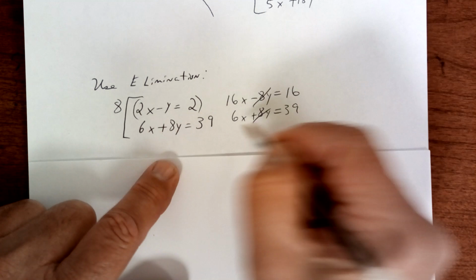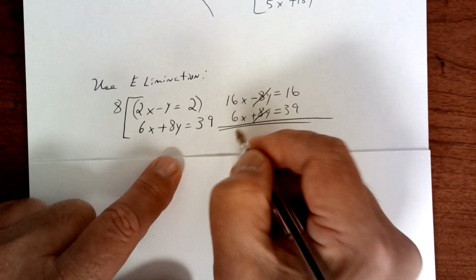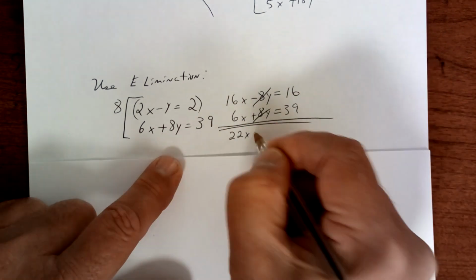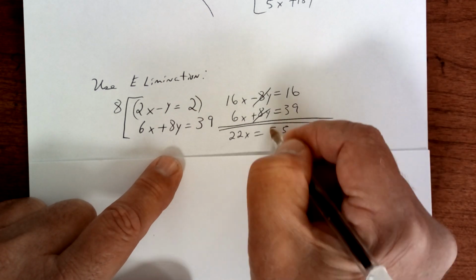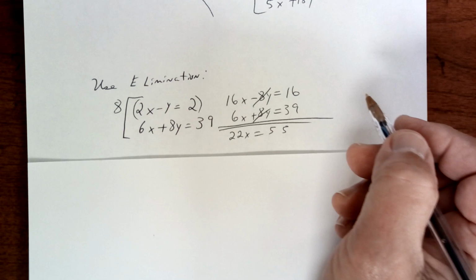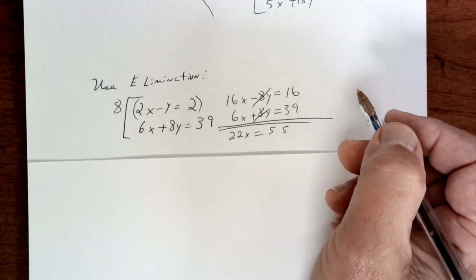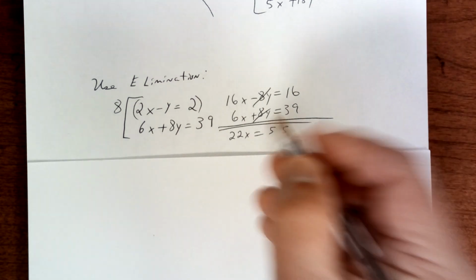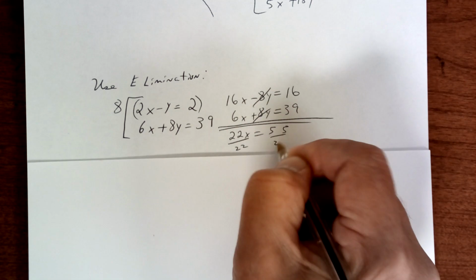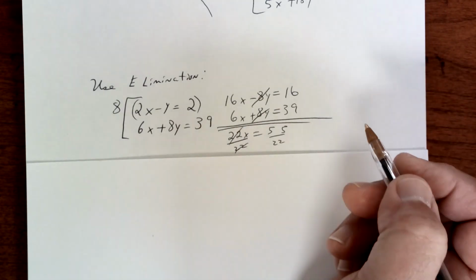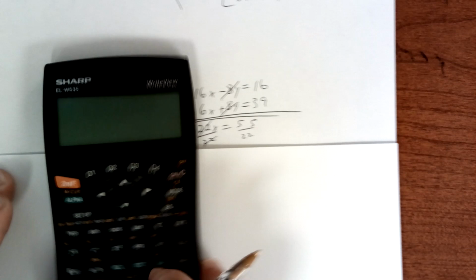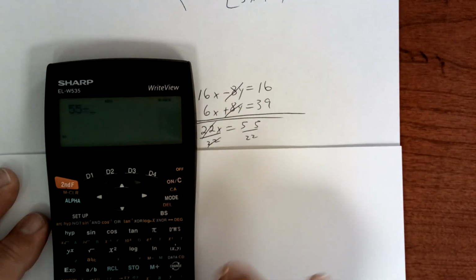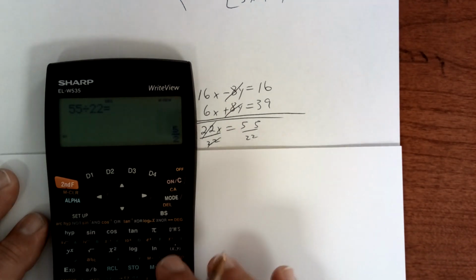So by elimination, this gives you 22x is equal to whatever that is. That looks like a 5, 55, I guess. Okay? And then you're going to divide by 22. I guess it doesn't go evenly. So 55 divided by 22, I get 2.5.